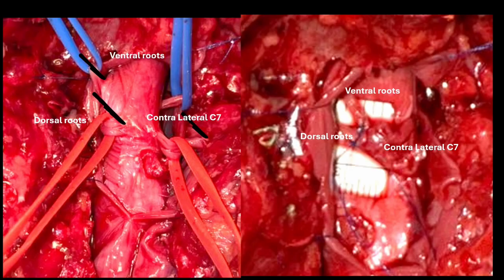These photographs of cadaveric dissection are a proof of concept of a contralateral C7 using a laminectomy and an intradural approach. The dura is open, as you can see, and retracted to the side. You can see the dorsal and ventral rootlets of the C7 on the affected side, and then we have dissected the contralateral C7 distally as it exits the spinal canal. This is about 12 to 14 millimeters in length.